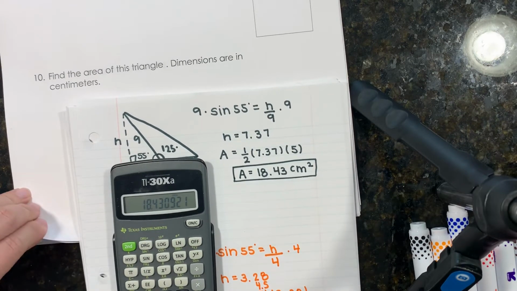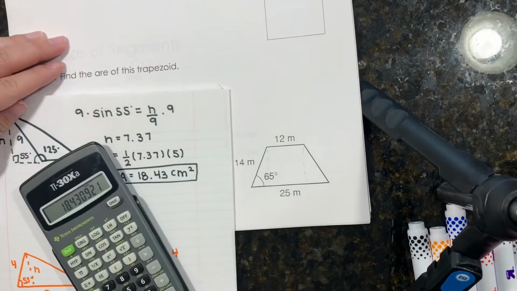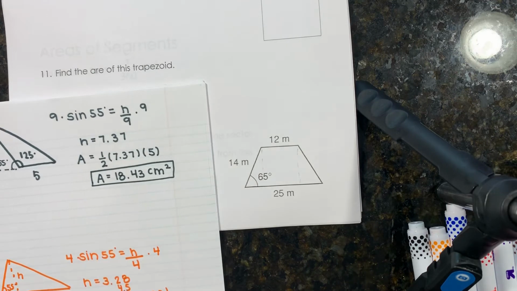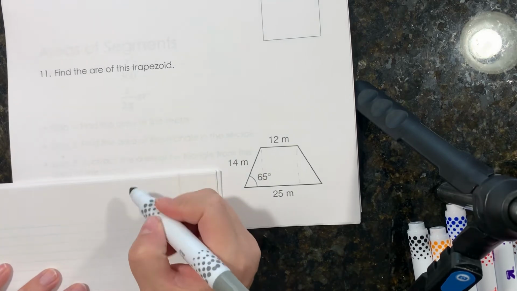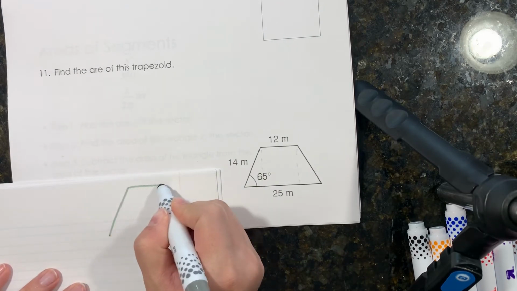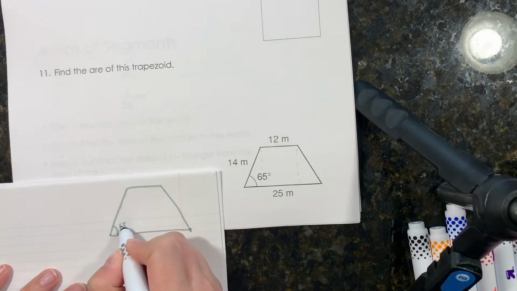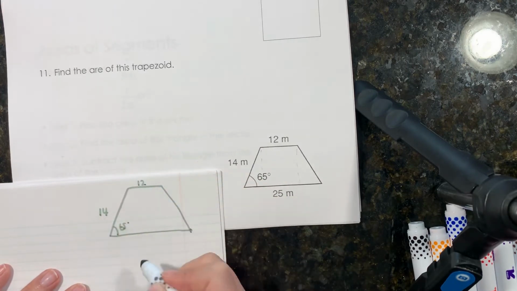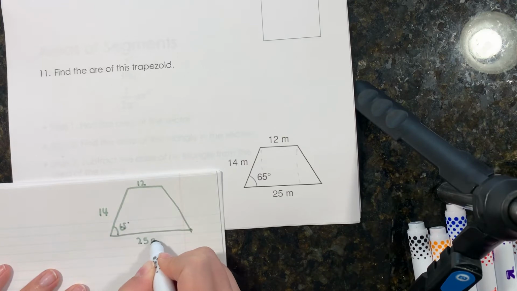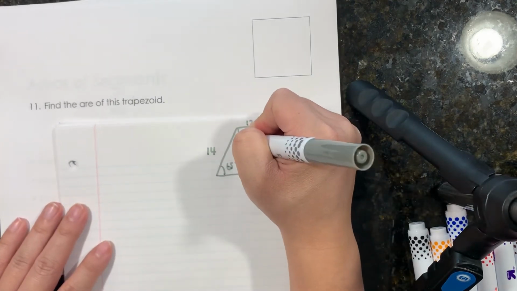So now what we're going to do is look at number 11. So number 11 is a little bit different. So what we need to do is draw this so that we can solve for the height again. So I'm going to draw this on my paper here. So the angle is 65 degrees, the slant would be 14, base 1 would be 12, base 2 would be 25. Now when I draw the height in, the height's going to come in right here.